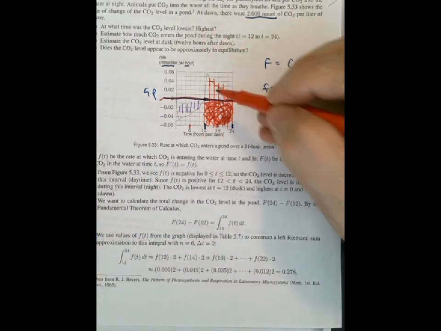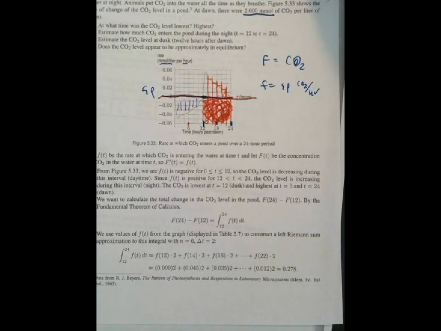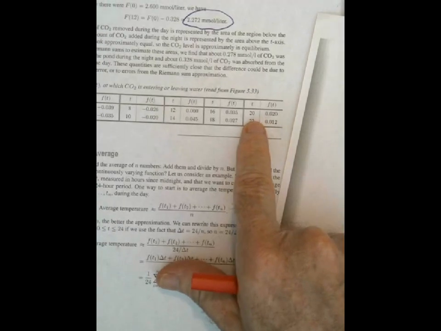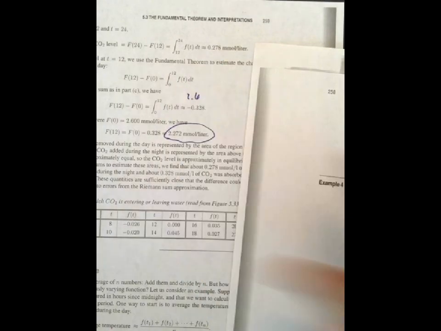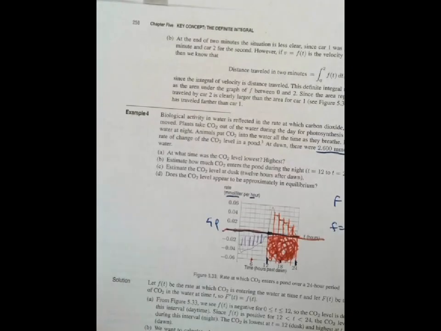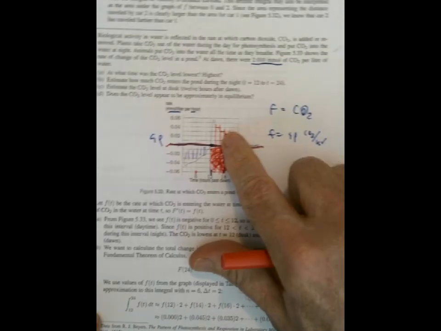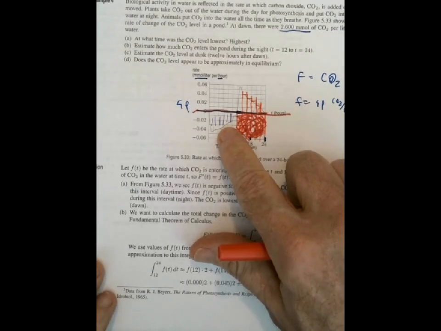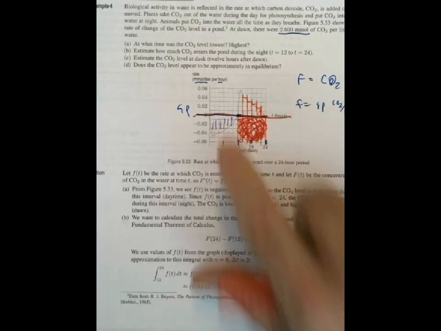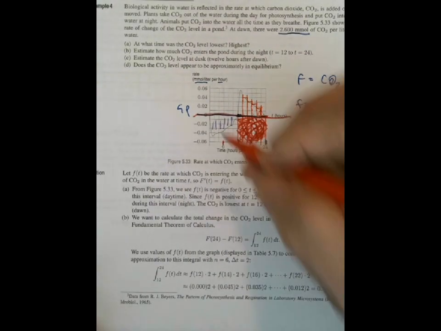And that's the amount that we measured on our table here, which we added up to get the 0.278, right? So that represents CO2 added. This area under the curve represents CO2 taken out, subtracted from the water.